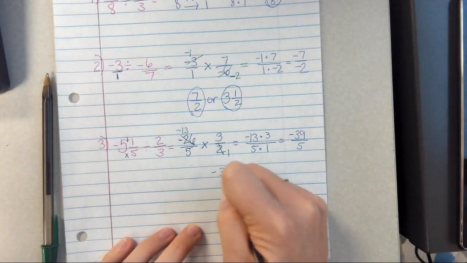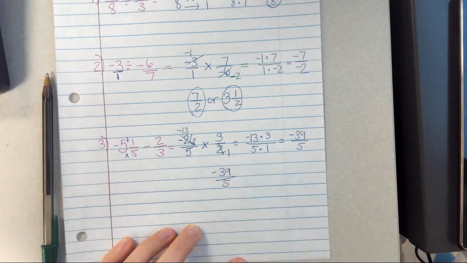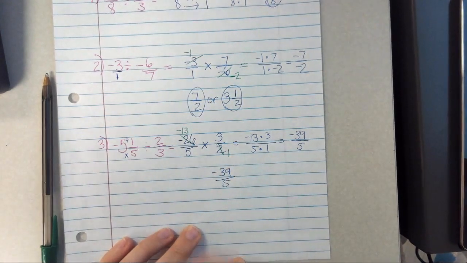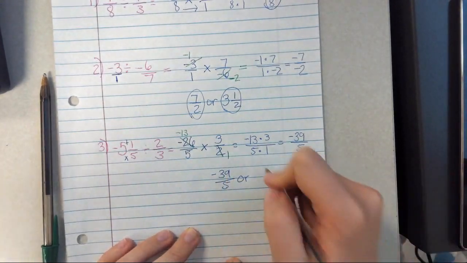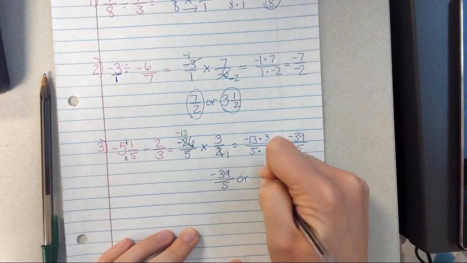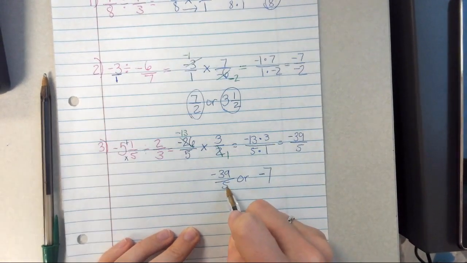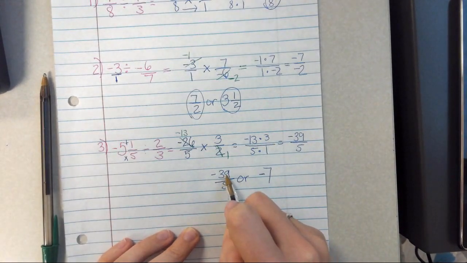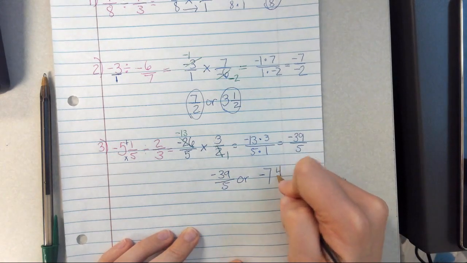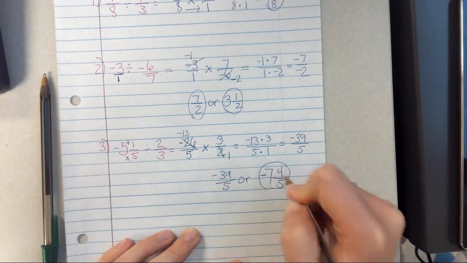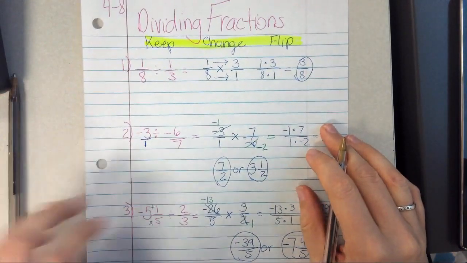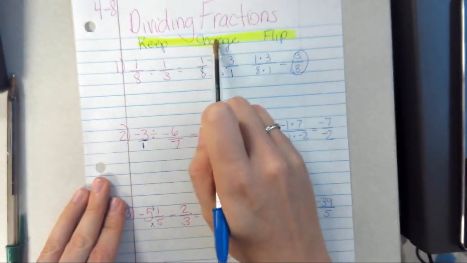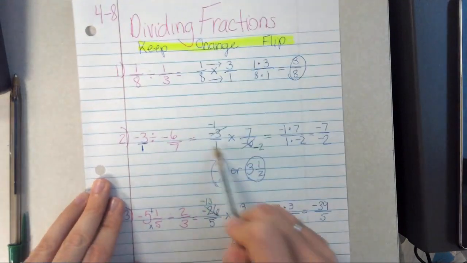And we can leave it as -39 over 5 because that is simplified as an improper fraction. Or we can say, okay, 5 goes into 39 7 times, so -7, and 5 times 7 is 35. So 35 to 39, there's 4 left over out of 5. So the main thing you need to remember when you're dividing fractions is to keep, change, flip, and then it's just like multiplication.